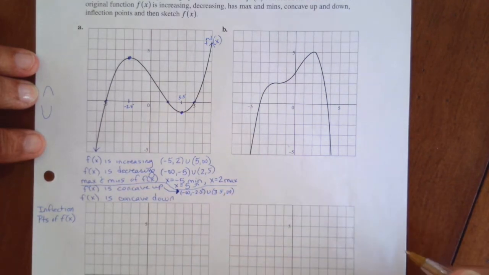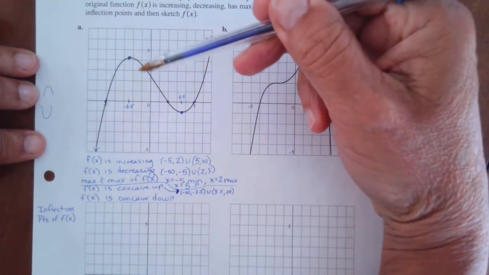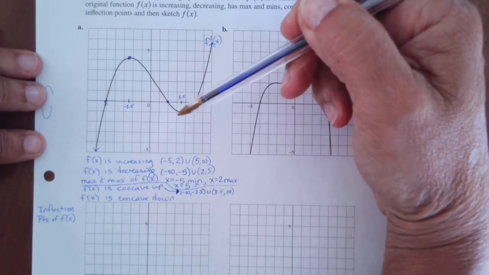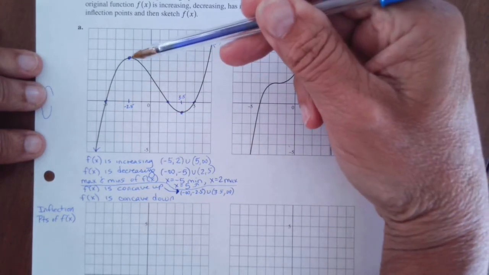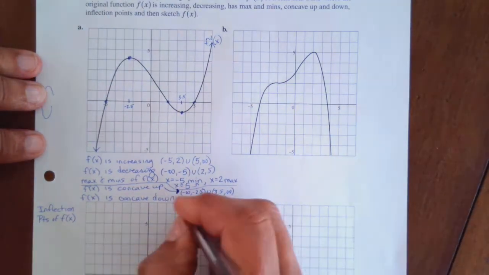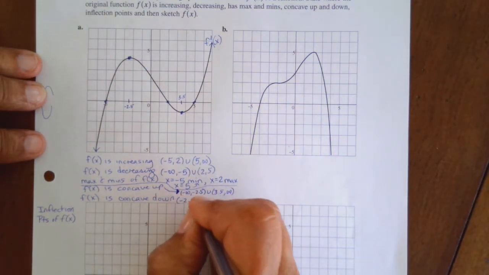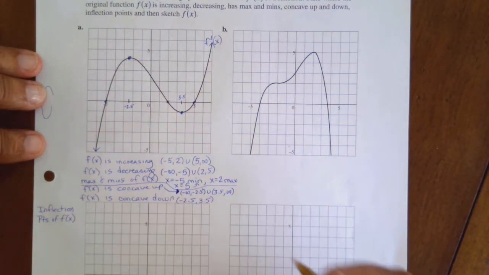Okay? So where I'm decreasing on the derivative is where my function's concave down. So that would be from negative 2.5 to 3.5. That's where my function is concave down.